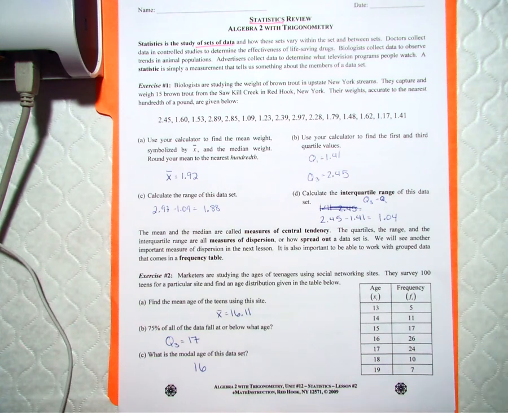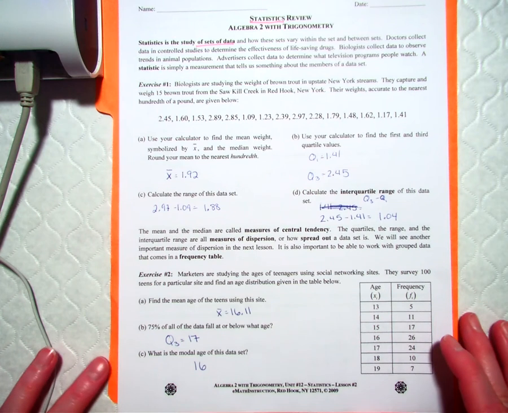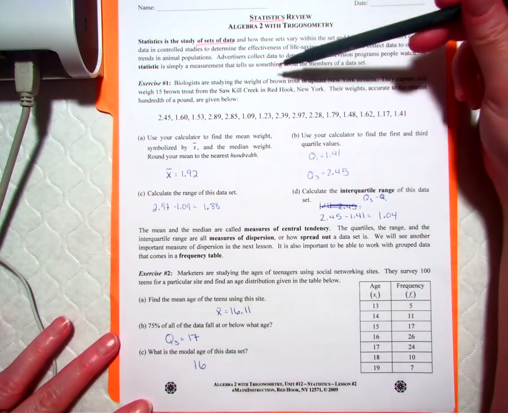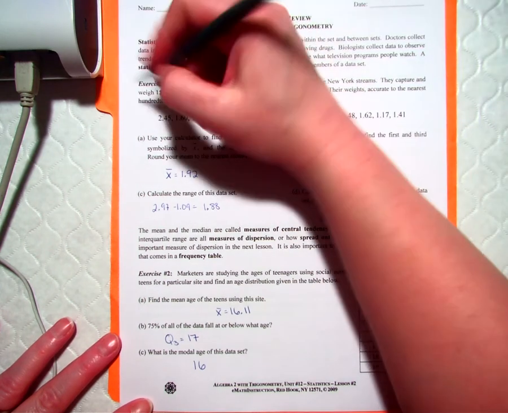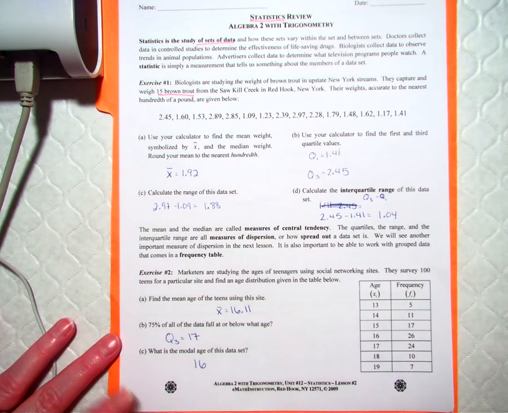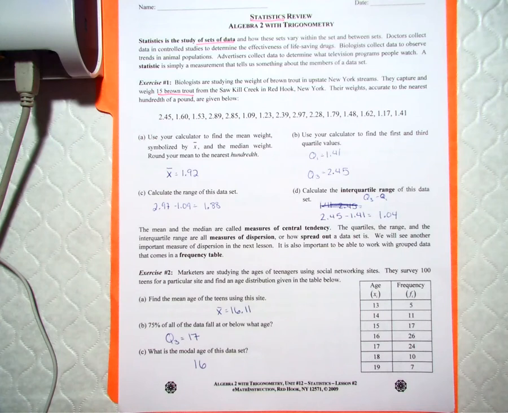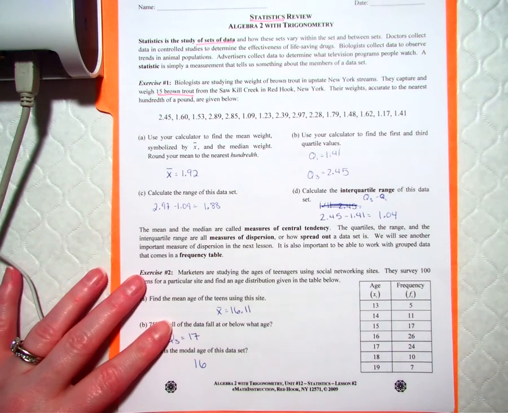So we are starting off with pretty much just a little bit of review of stuff from Algebra 1 that you did. Taking a look at our first example here, we have some biologists studying the weight of brown trout in upstate New York streams. They capture and weigh 15 brown trout from the Sawkill Creek in Red Hook, New York. Their weights, accurate to the nearest hundredth of a pound, are given below. So here's the weights of those 15 trout.